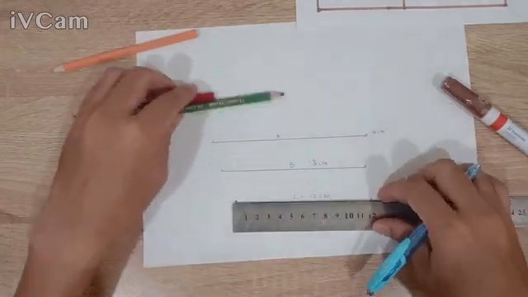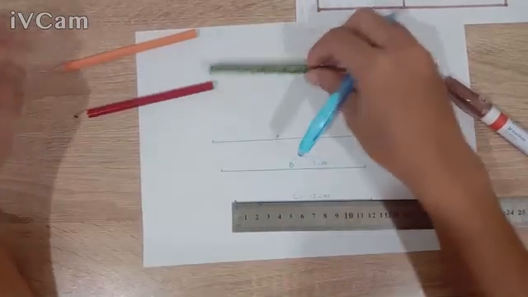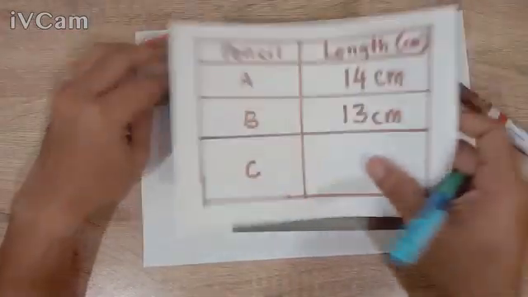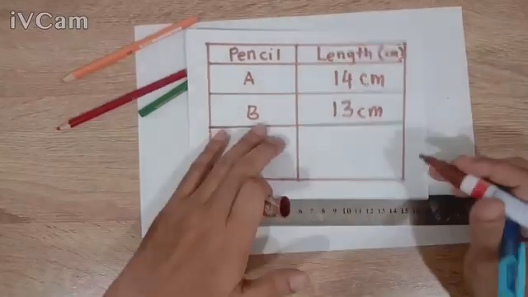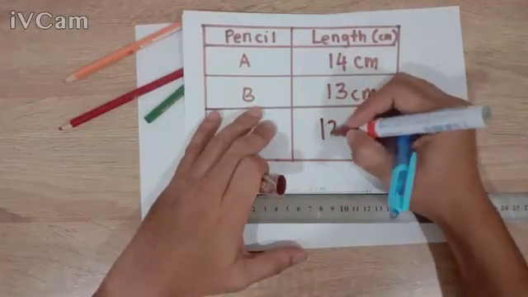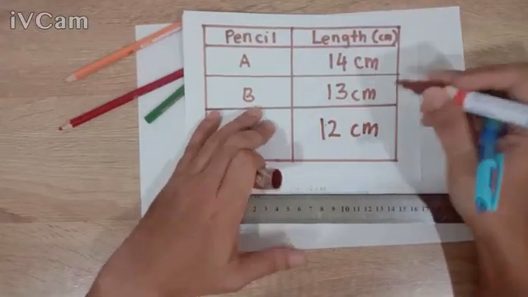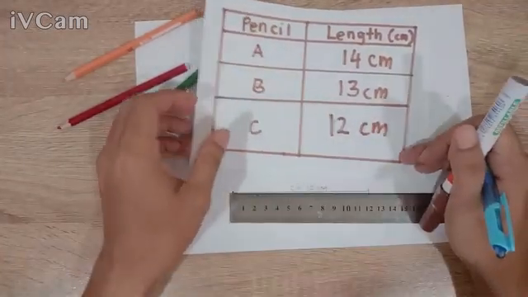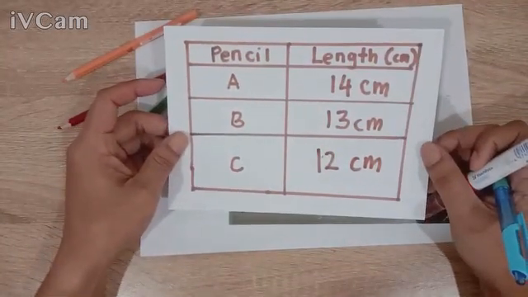So we got this. Take your table and write down your observation. Alright, so we got all the lengths of the pencils.